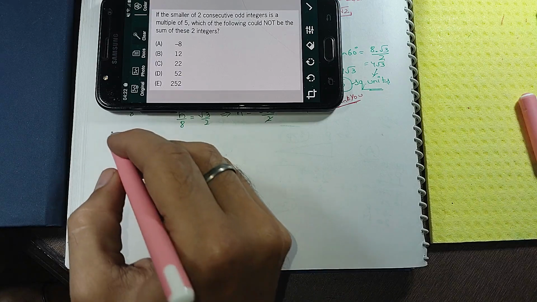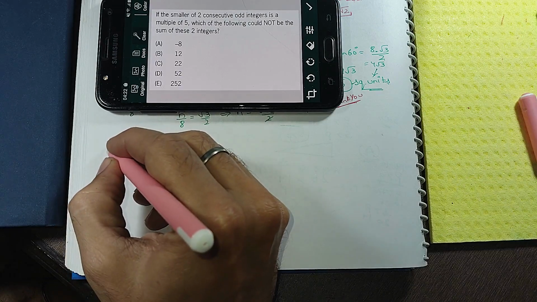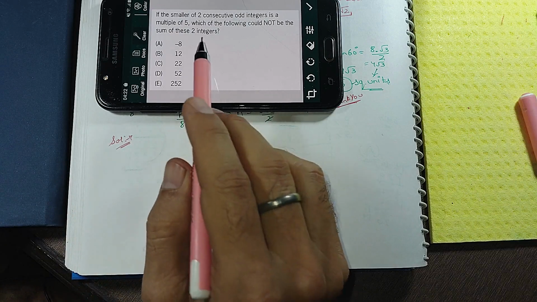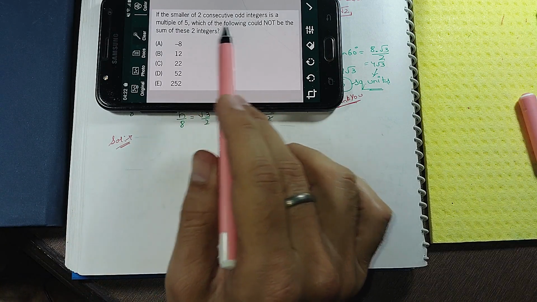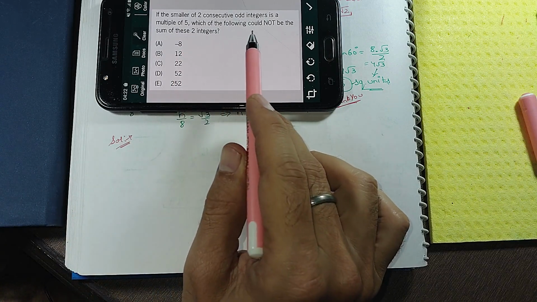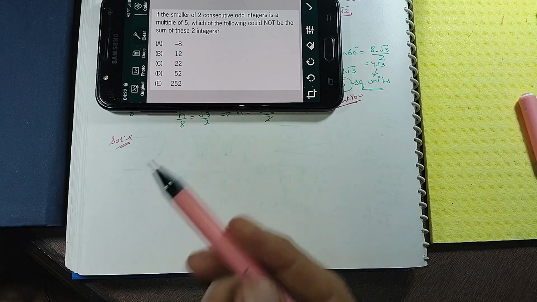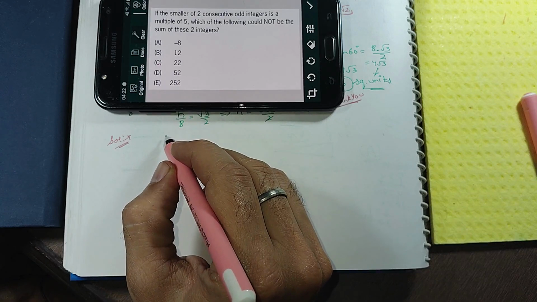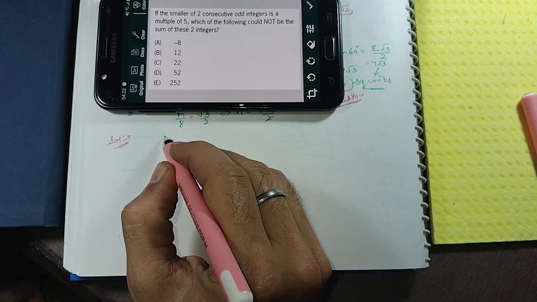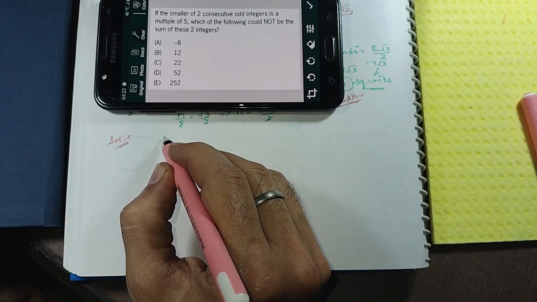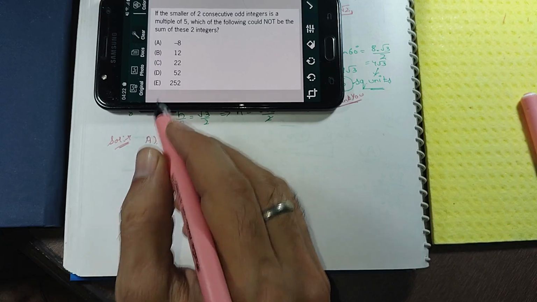Hello students, continuing the GMAT series, the first question today is: if the smaller of two consecutive odd integers is a multiple of 5, which of the following could not be the sum of these two integers? Now see, he has given us that one of the consecutive odd integers is a multiple of 5 and that is the smaller one. So we will look at the options. Now first is minus 8.